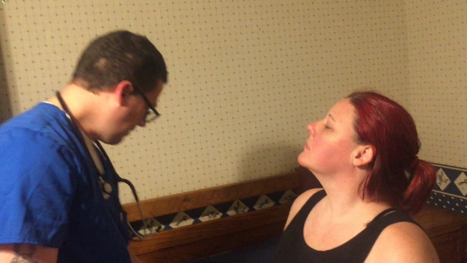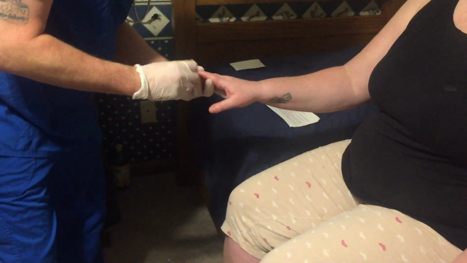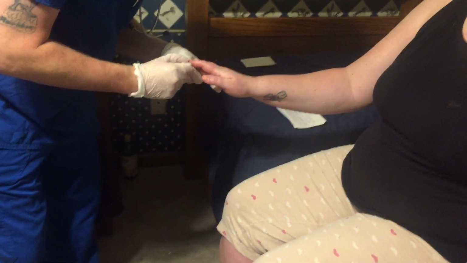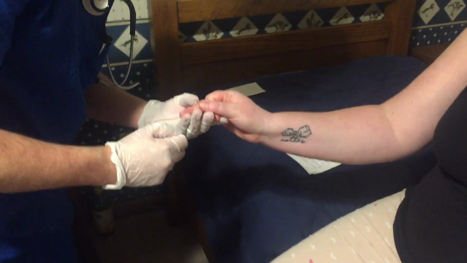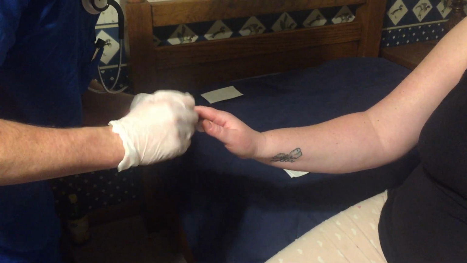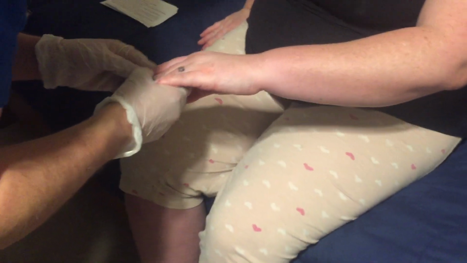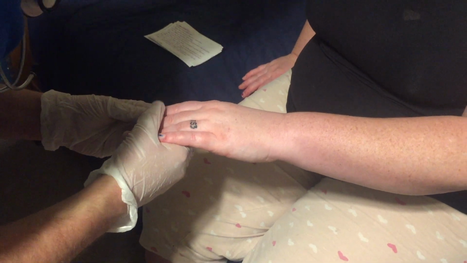All right. And I'm also assessing her capillary refill in both hands. And she likes her nail polish, so it's going to be a little more challenging with this particular patient. I didn't do that one. Her lovely kids did that. And I note that it's within 3 seconds on this side, as well as 3 seconds on this side.